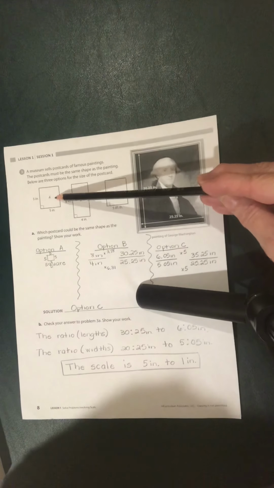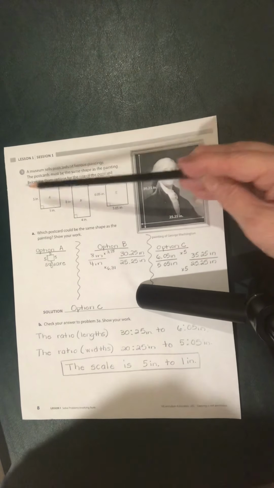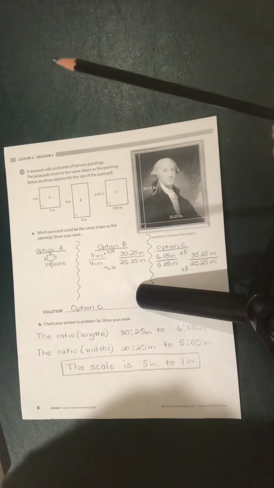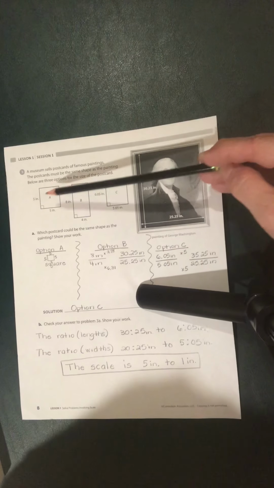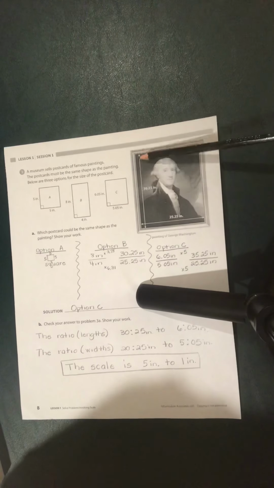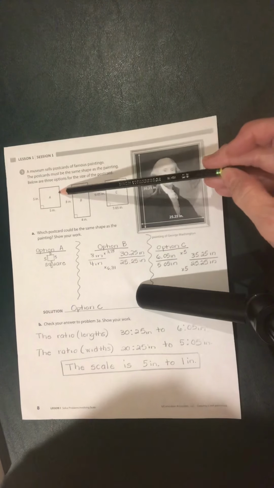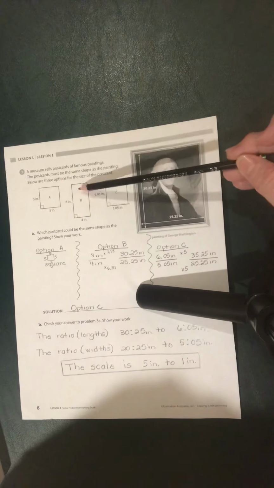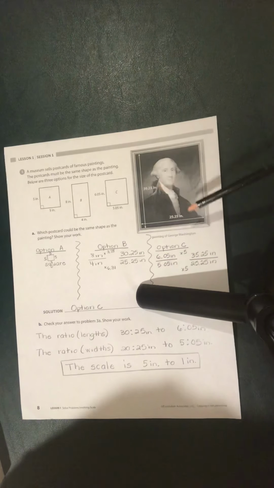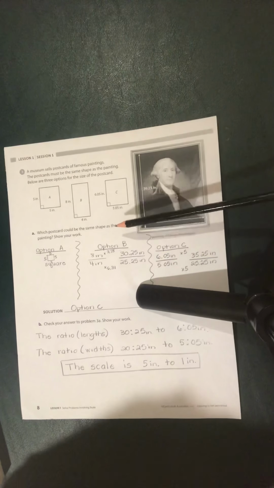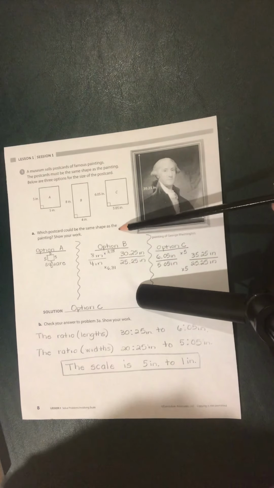Well, I'm looking over here at A. You have 5 inches by 5 inches. Well, let's see, if all of these sides are going to be 5 inches, then I know that's not going to be the rectangle. This is a square. So that gives me option B, option C, which I have to deal with 30 25/100 inch, 25 25/100 inch. So it's asking which postcard could be the same shape as the painting.